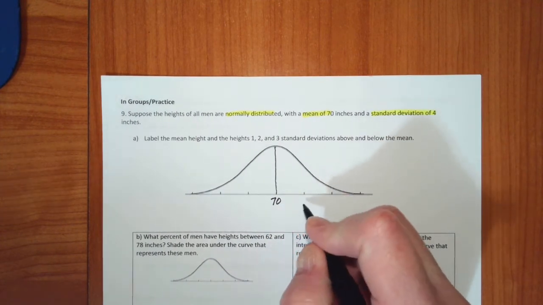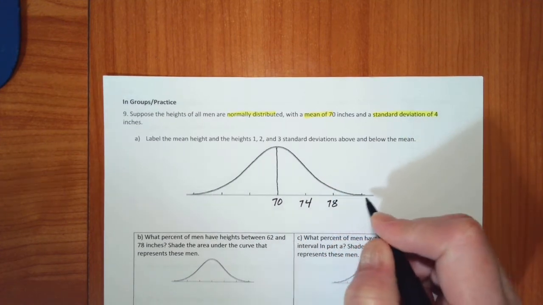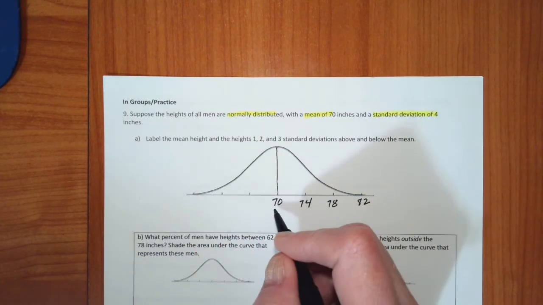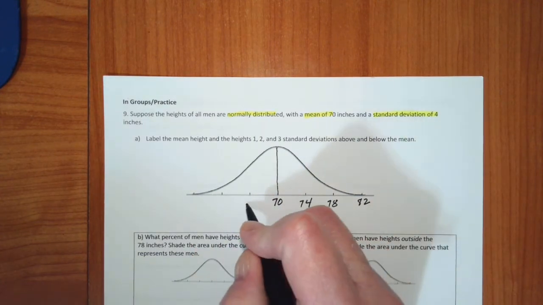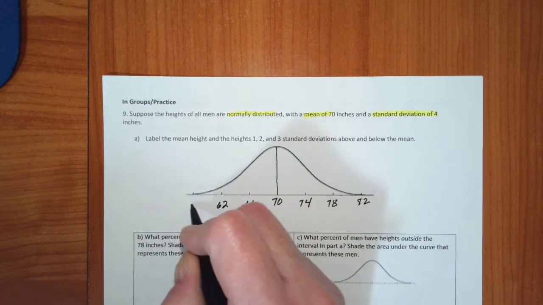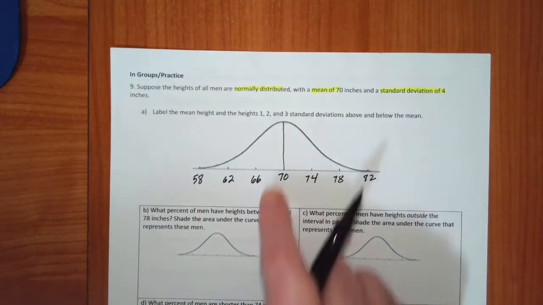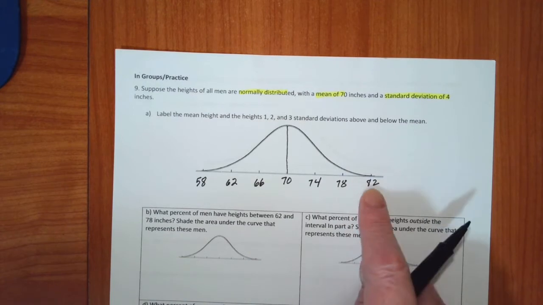So this becomes 74, 78, 82. For each one on the left, I subtract 4. 70 minus 4 is 66, minus 4 is 62, and minus 4 more is 58. Okay, so 1 standard deviation, 2, 3.